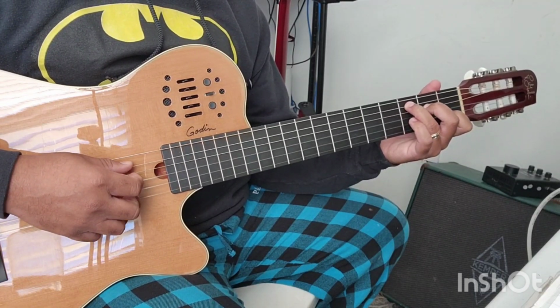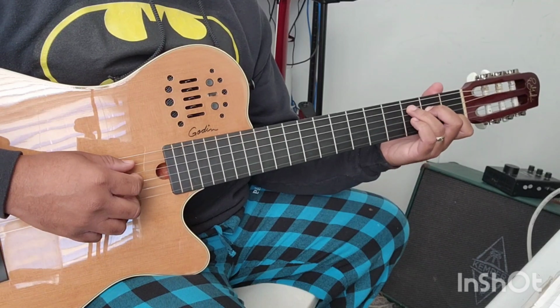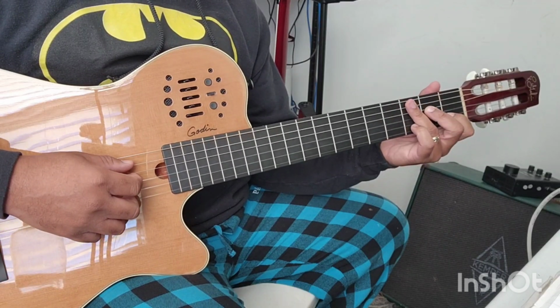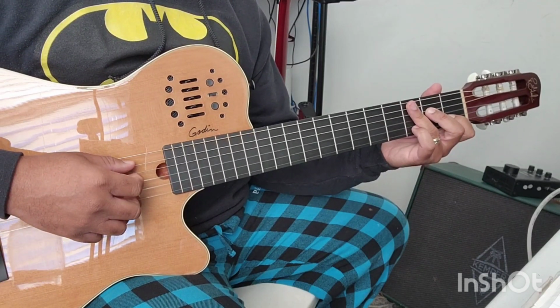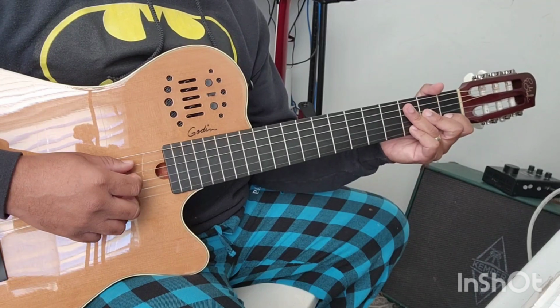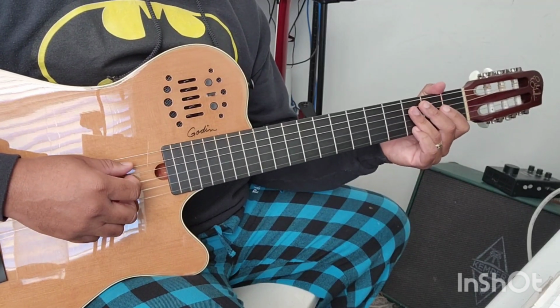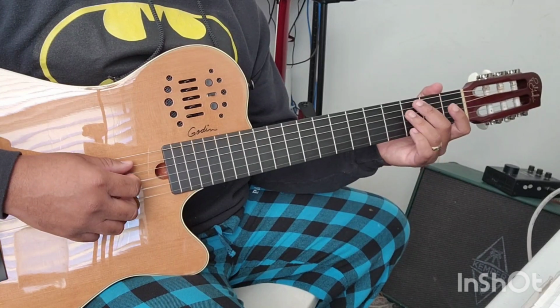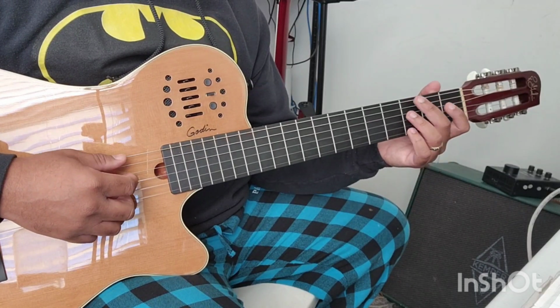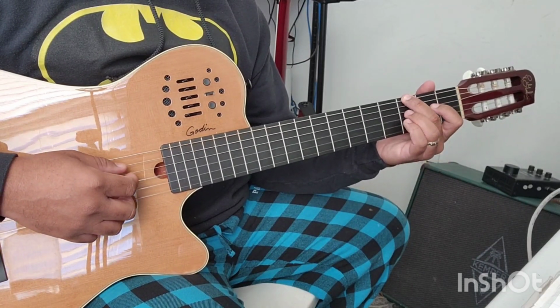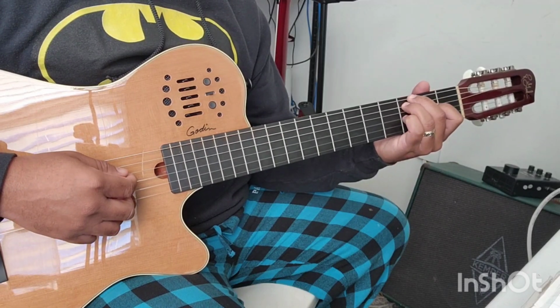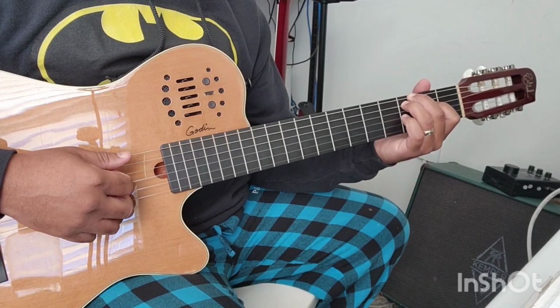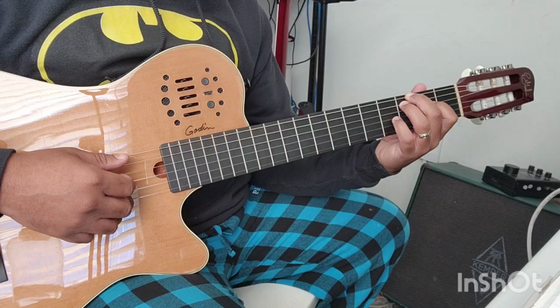Now, if you extend it back and include the 6th string, then you have your drop 2. Now, don't worry about what a drop 2 is. Just know in this particular instance, it's going to be 5, 1, 3, and then 7.